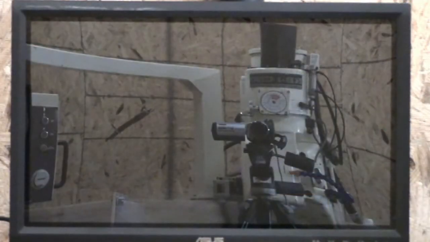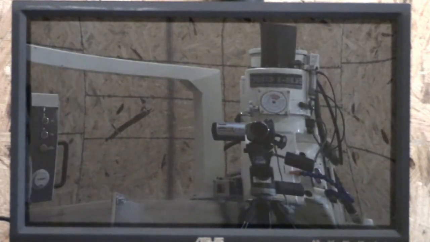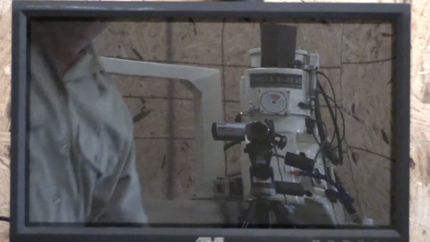So let's get started. First off, I'm sorry for the glare on the screen there, but that's as good as we're going to get. I'm going to power the machine up. Better turn the monitor on.